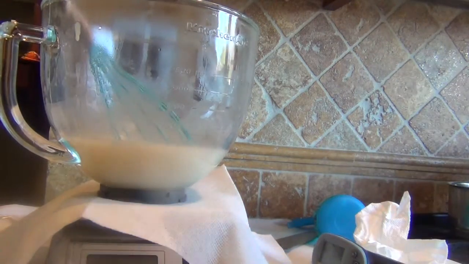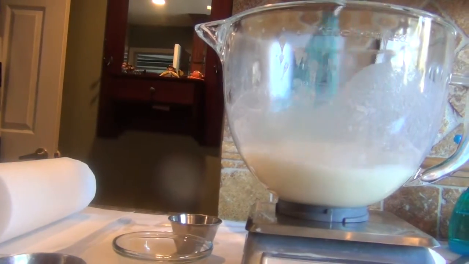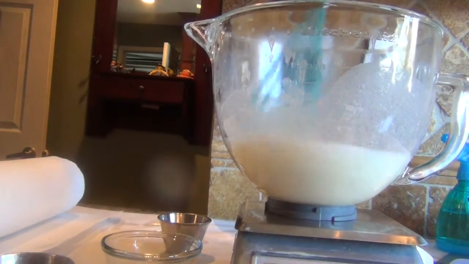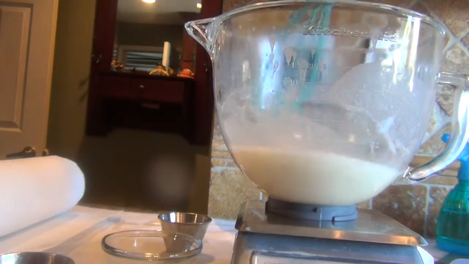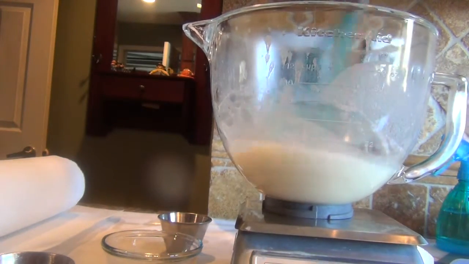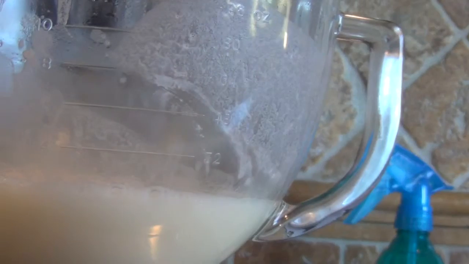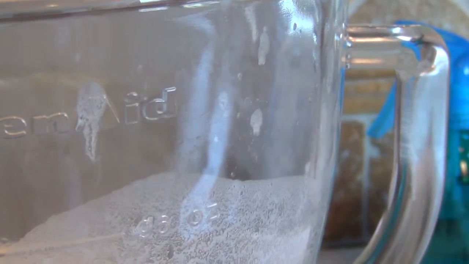Okay. It's 120, so I just put in my vitamin E and my Liquid Germall Plus, and I'm going to wait just a little bit, and then I'm going to put in my Pomegranate essential oil and my Lavender essential oil. It's down around 120 right now, and I'm going to wait until it's about 115 to add the pomegranate lavender.